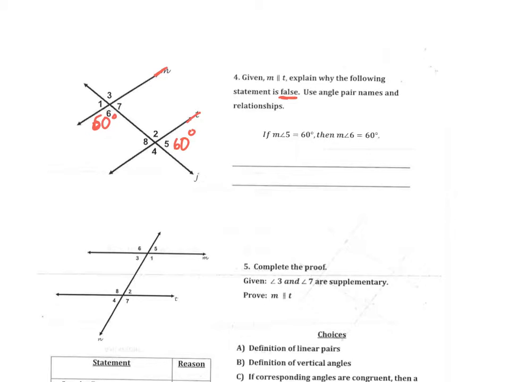All right. Now, I don't see a relationship between the two. So what I'm going to do is use my vertical angles to come up with a relationship. You don't have to do it like this, but I'm going to say that number 5 is 60, so number 8 is 60. And so angle 6 is 60 degrees, angle 8 is 60. So that means that they are same side interior.